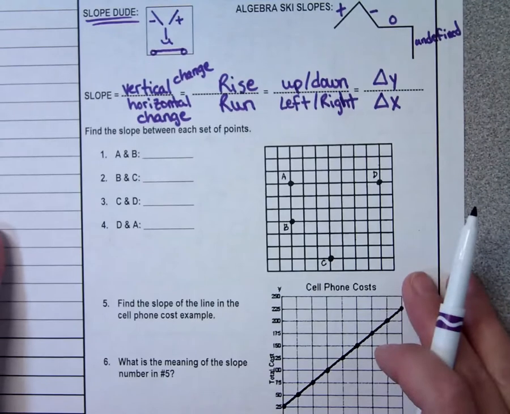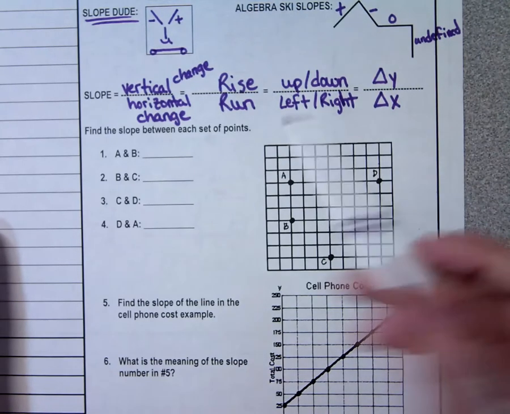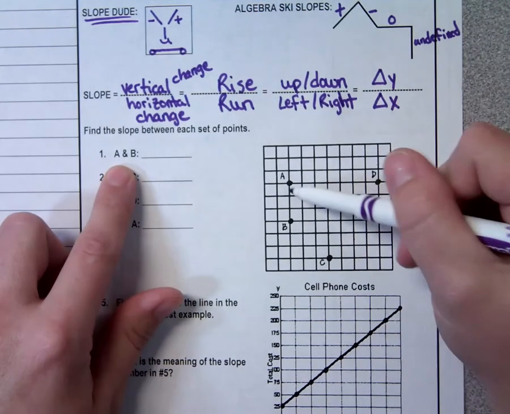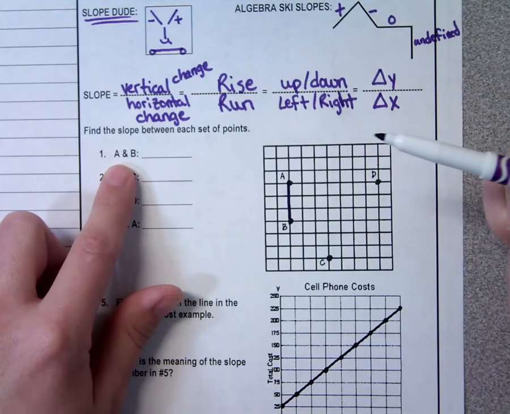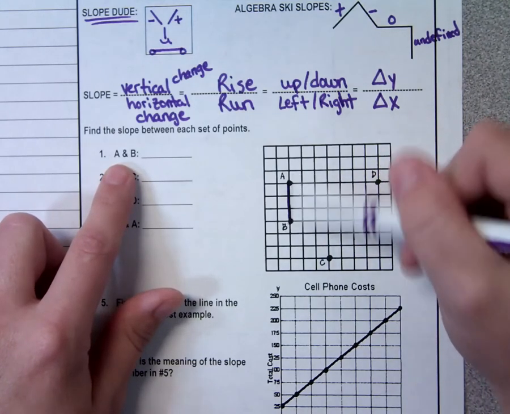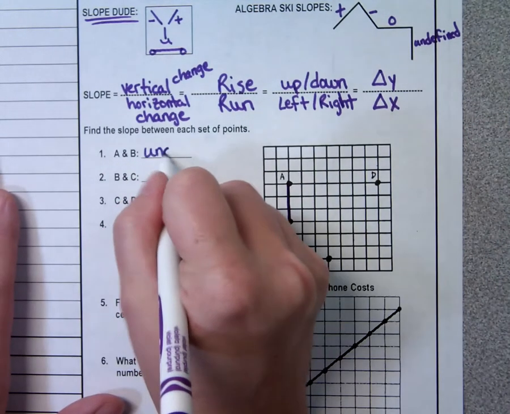Okay, some examples. This says find the slope between each set of points. First I want to find the slope between A and B. What do you notice? That's a vertical line, so we already know that slope. What is the slope if it's vertical? That's right, it's undefined.